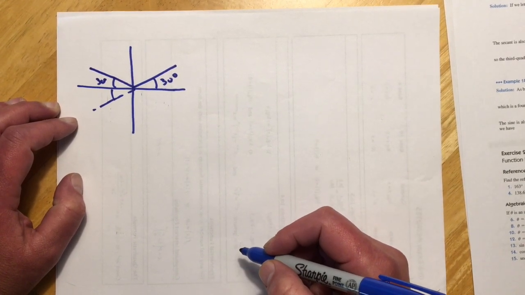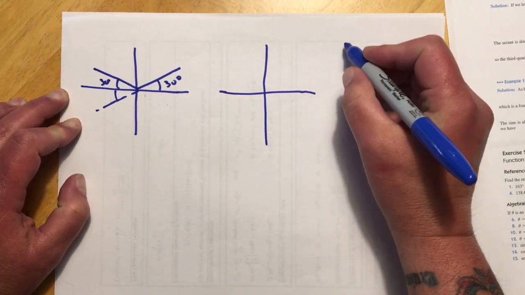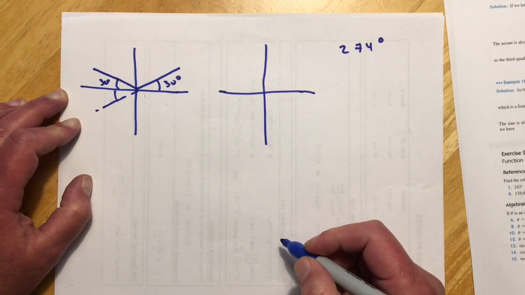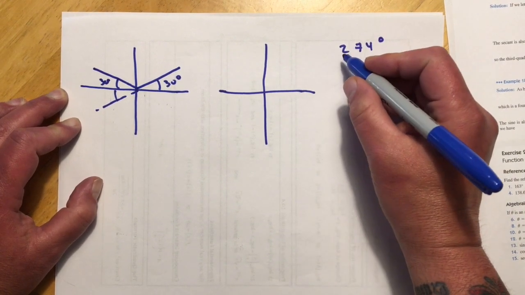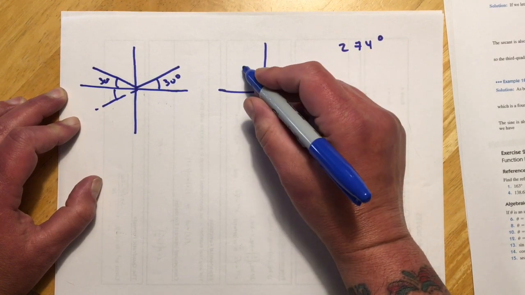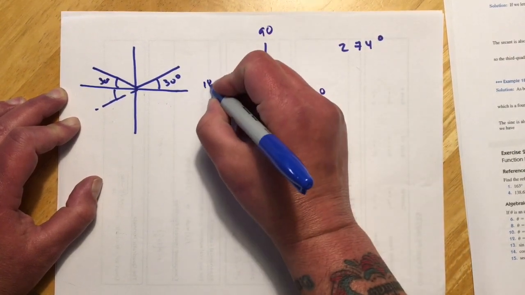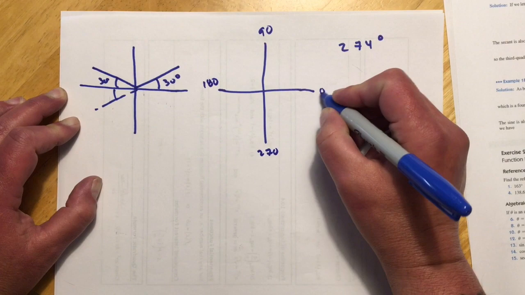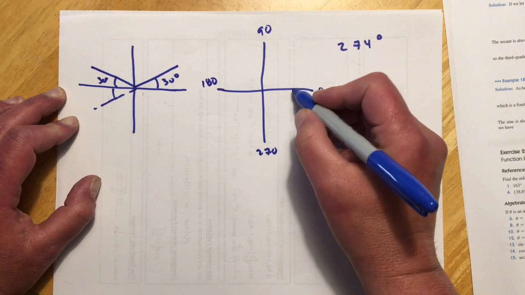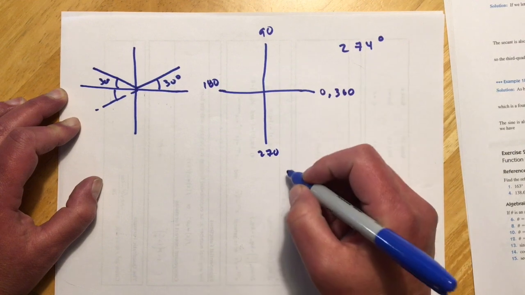The first one I did was number 2, and this one was 274 degrees. We're looking for the reference angle on that. So this is 0, this is 90, this is 180, this is 270, and then back to 360, and it keeps going from there. We always measure counterclockwise. If an angle's negative, then we measure clockwise from the x-axis.